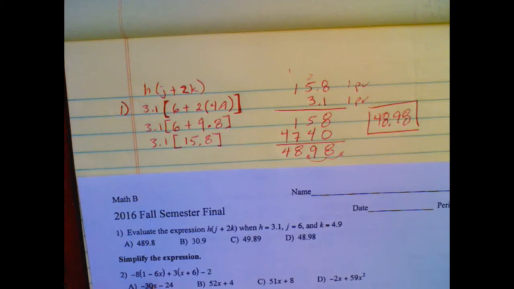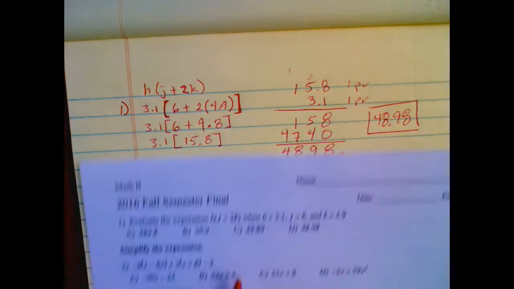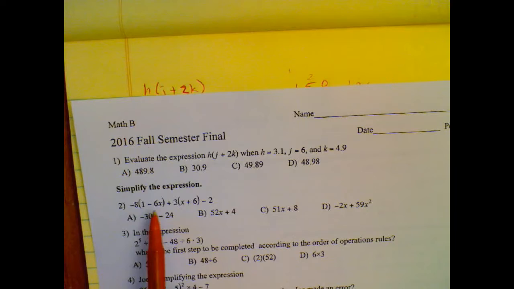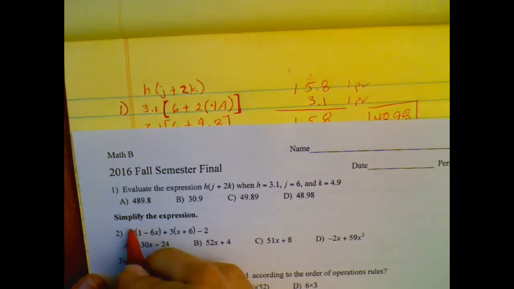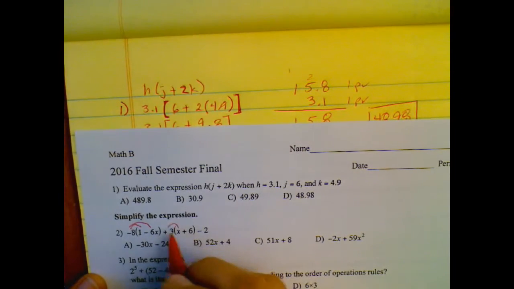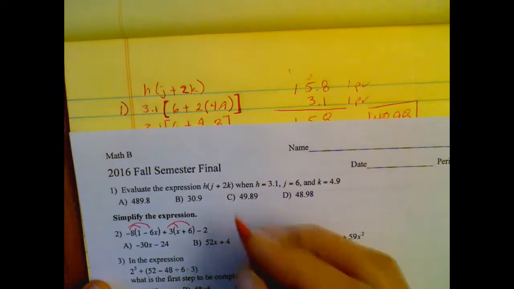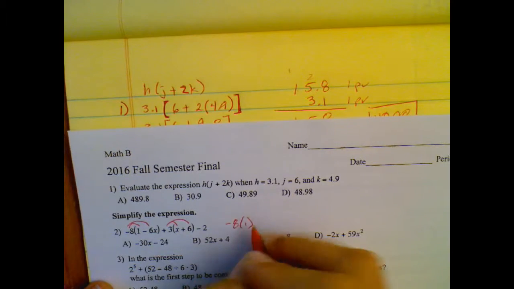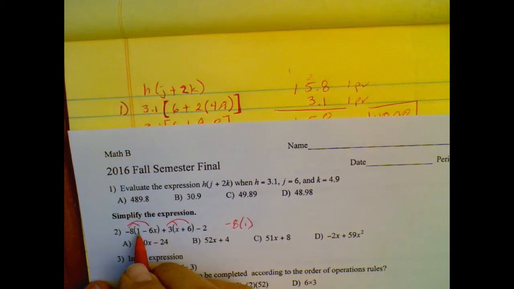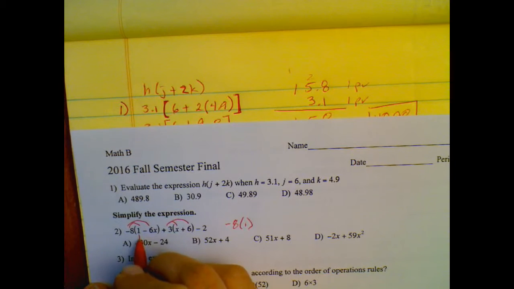2, I have a distributive property problem I'm going to have to multiply through or distribute through. So when I do that, this is going to look like, let me draw my lines here just to remind myself what I'm multiplying by. So I'm multiplying negative 8 times 1. And I have a couple different ways I can write this. I'm going to choose to rewrite this inside here as 1 plus negative 6x.